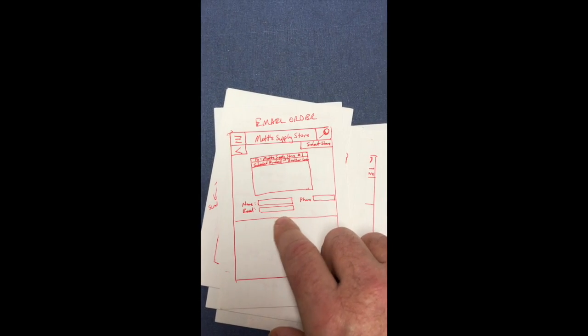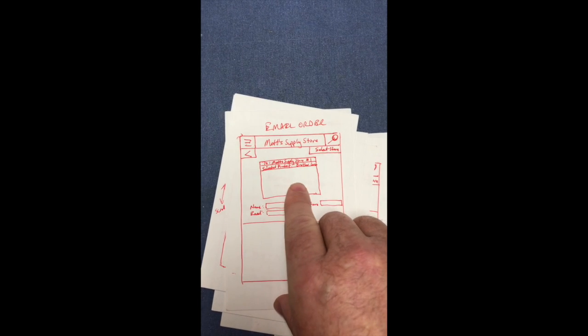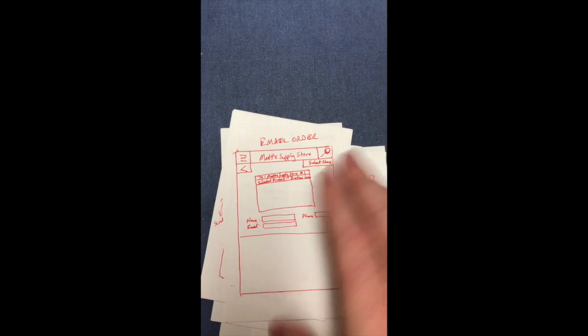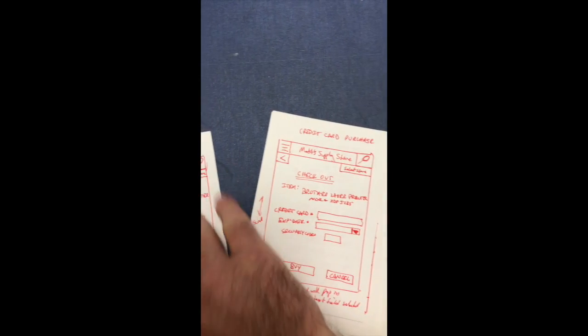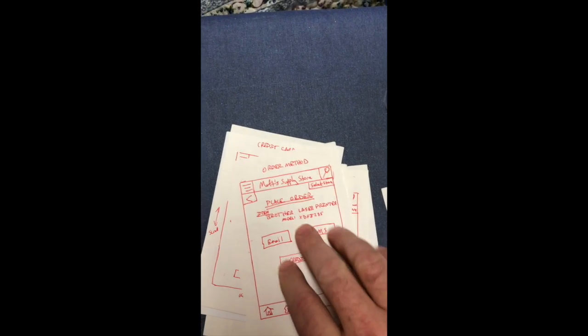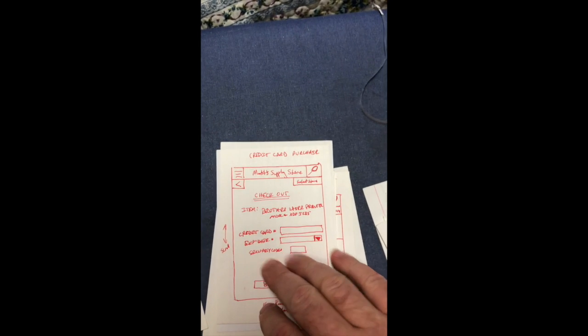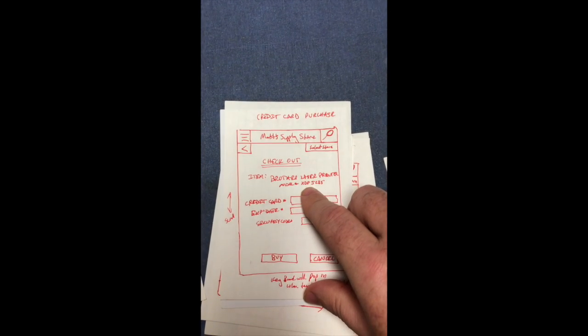You put your name, your email, and your phone number, and then you'll type in that you want to buy this, and you'll pick it up and whatever. So now going back, let's say we were to push our credit card button. Do that, and it's going to pop up the credit card screen.